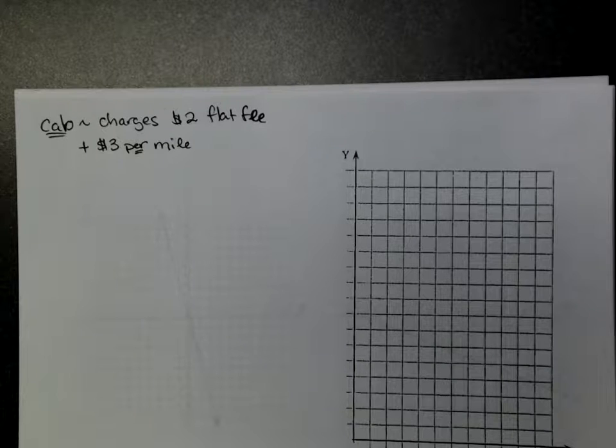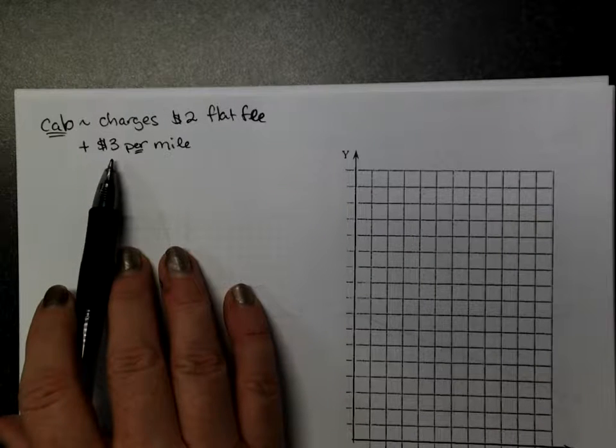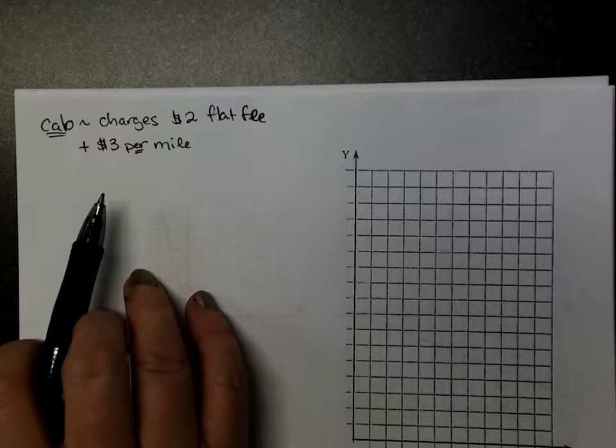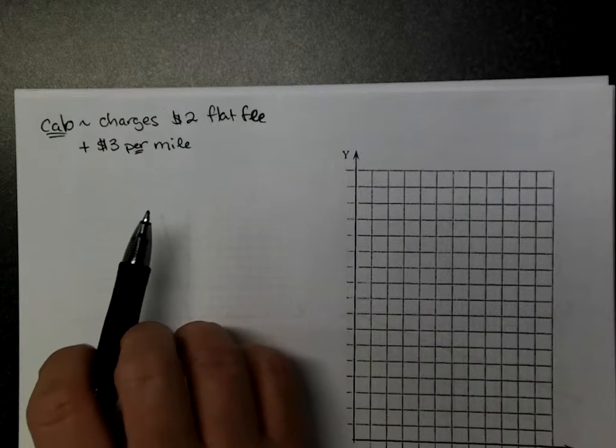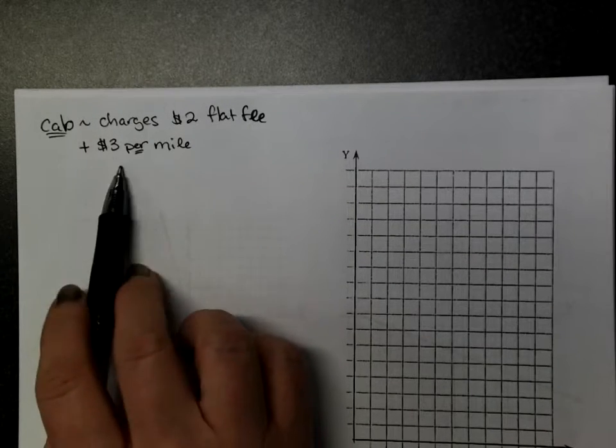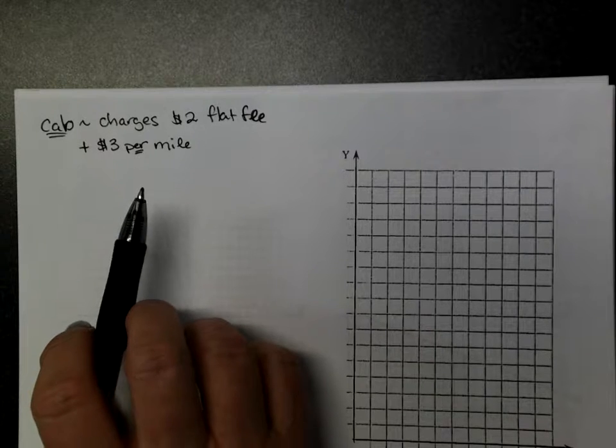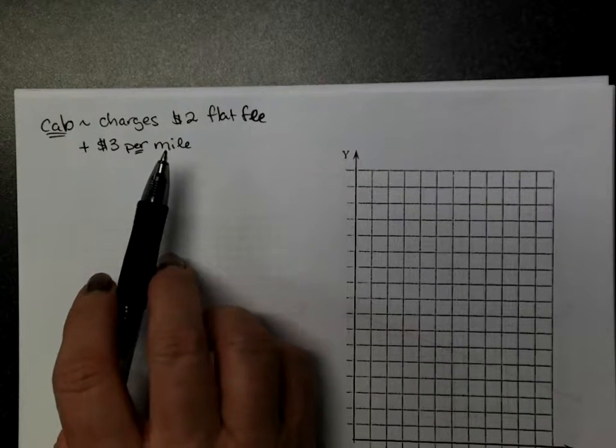Okay. Now that "per" gives you a clue. What's going to determine the cost of this cab? How many miles, right. The cost of the cab depends on how many miles you go. And each mile is going to cost you $3. Okay? $3 per mile.